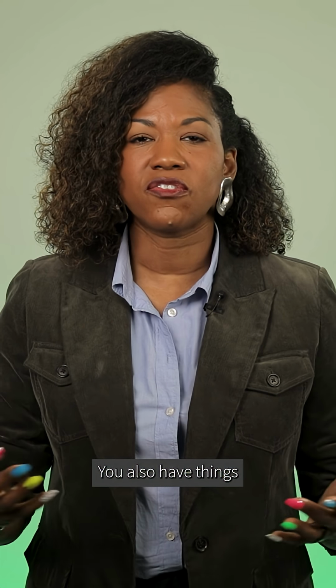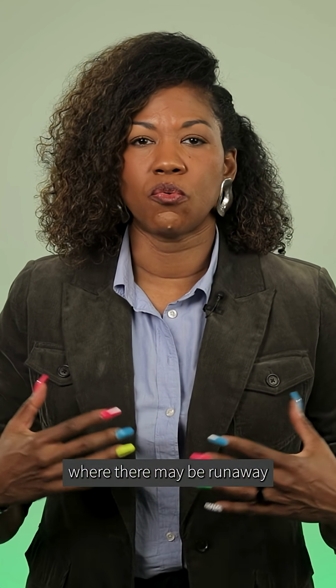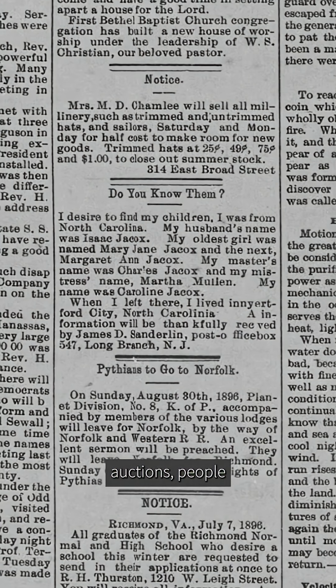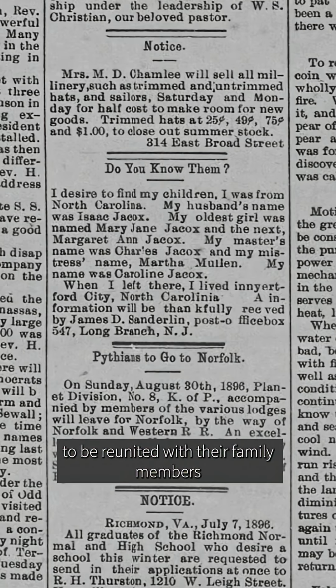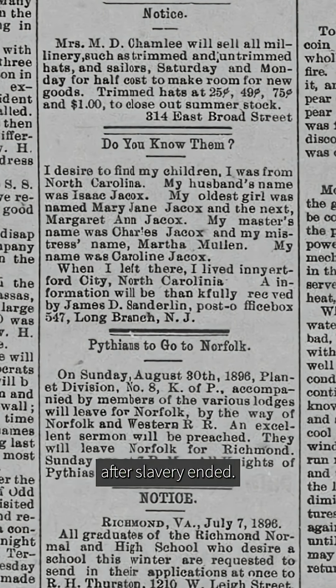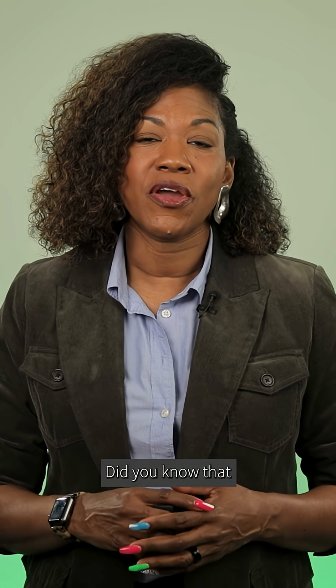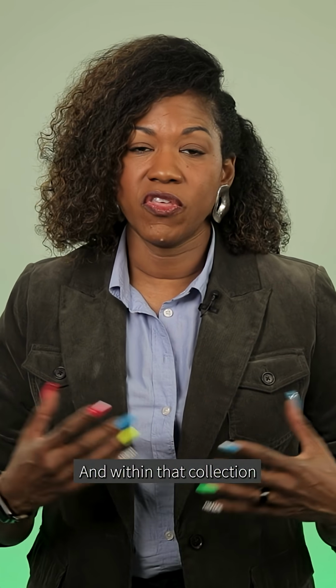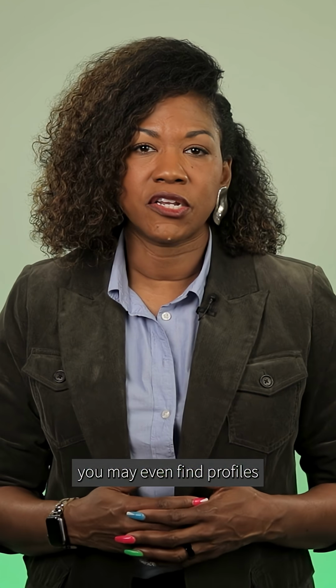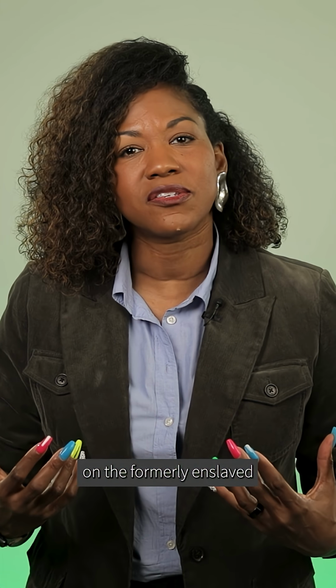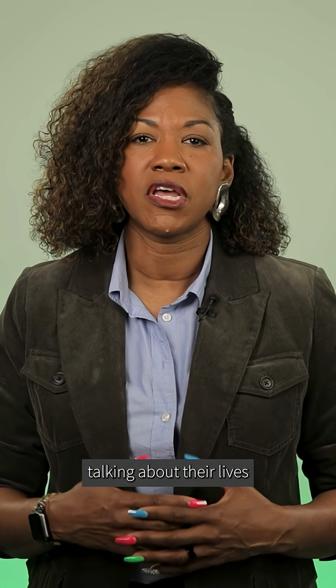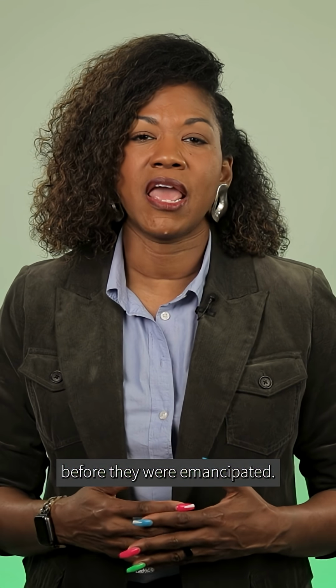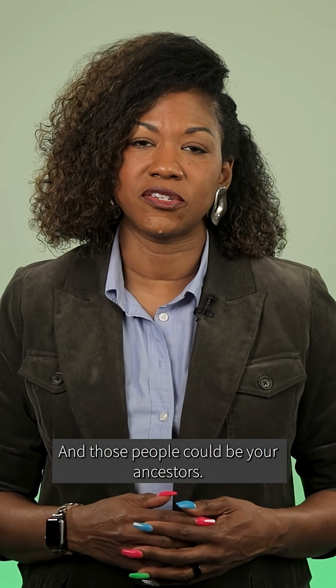You also have things such as newspapers, where there may be runaway slave ads, auctions, people who are seeking to be reunited with their family members after slavery ended. Did you know that there is a Black newspaper search on newspapers.com? And within that collection, you may even find profiles on the formerly enslaved talking about their lives before they were emancipated, and those people could be your ancestors.